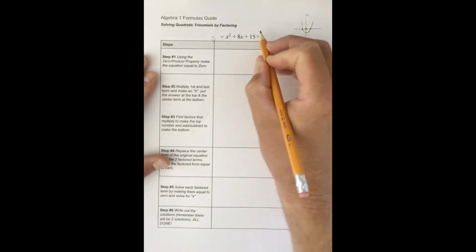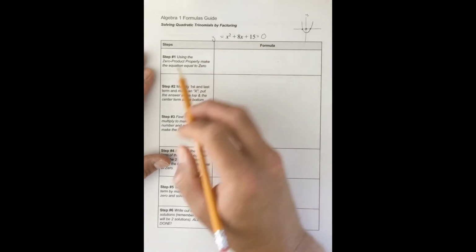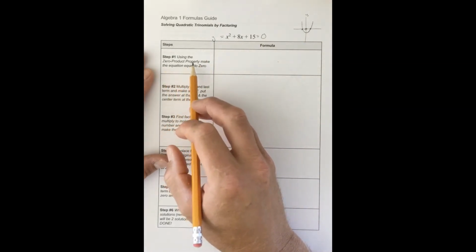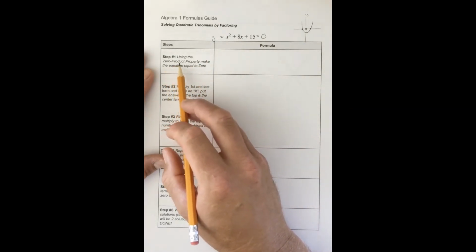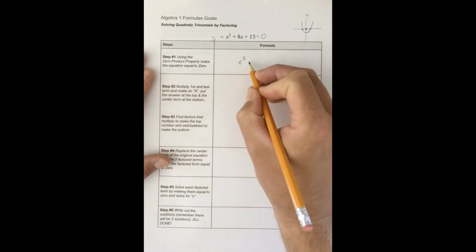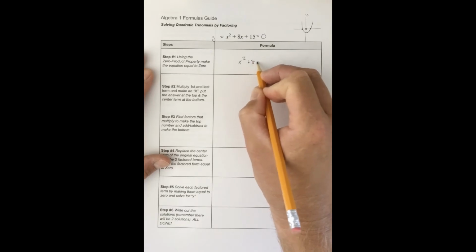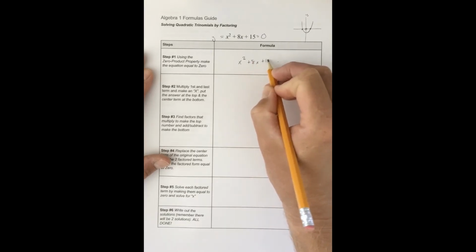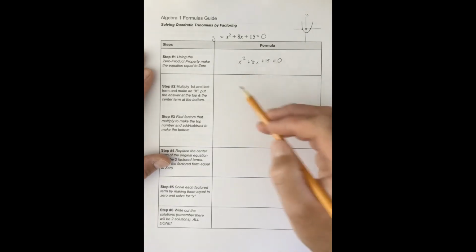So if I make this equation equal to 0, I can then find the 2 points by solving for x, which is basically what the zero product rule says anyway. So using the zero product property, make the equation equal to 0. Okay, so x squared plus 8x plus 15 equals 0. Now I would factor it like I would anything else.